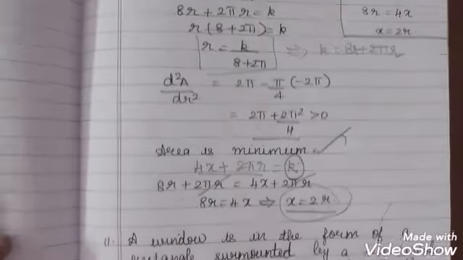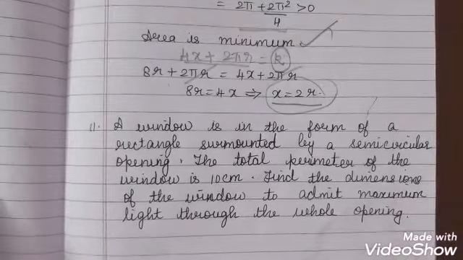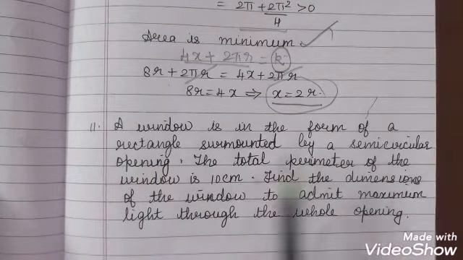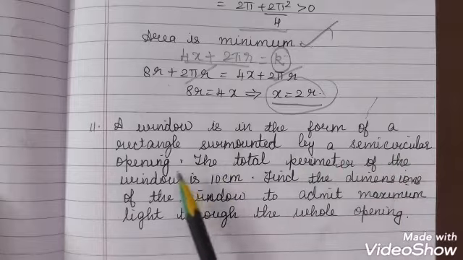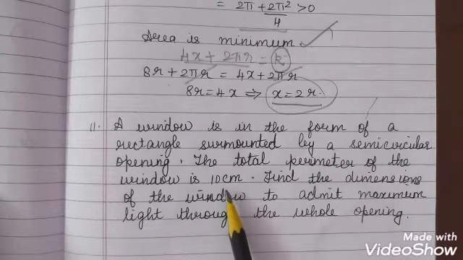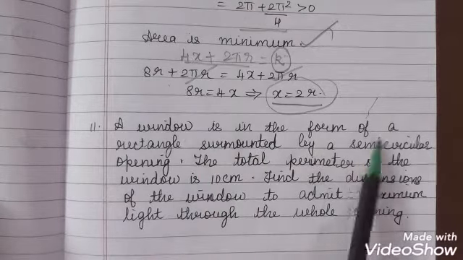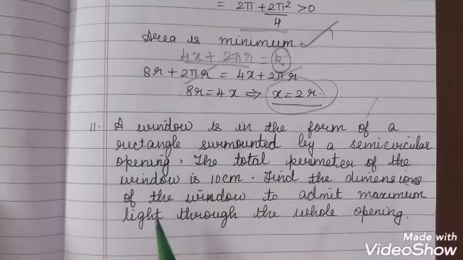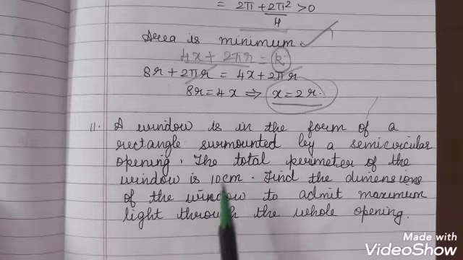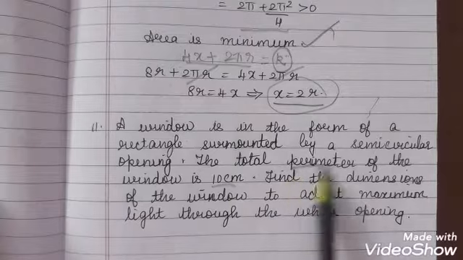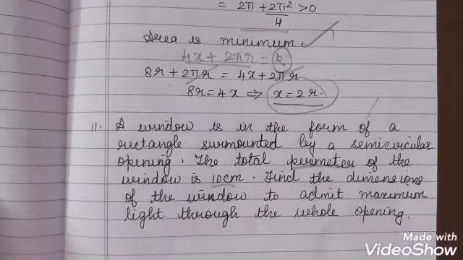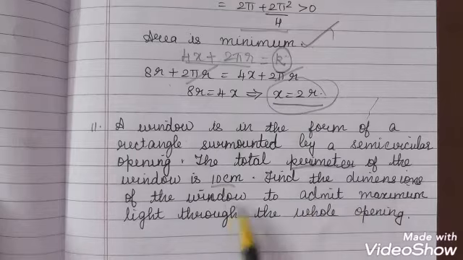Okay, so understood? Yes. Now the next one, another important question, the 11th one. A window is in the form of a rectangle surmounted by a semicircular opening. The total perimeter of the window is said to be 10 centimeter. Find the dimensions of the window to admit maximum light through the whole opening. This is what I'll have to find out. So what is given here? A window is in the form of a rectangle surmounted by a semicircular opening. The total perimeter of the window is 10 centimeter.